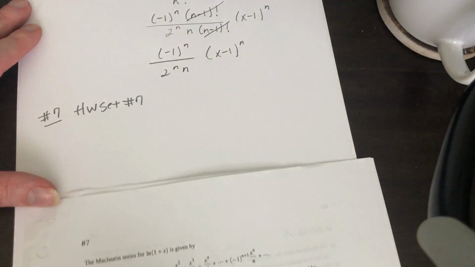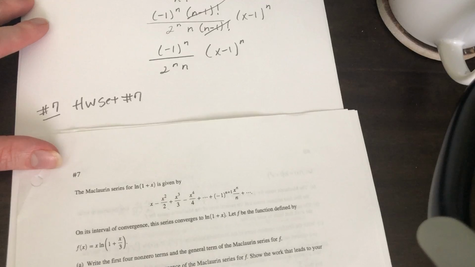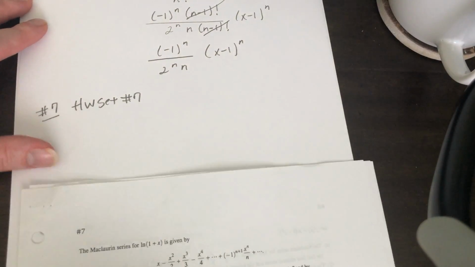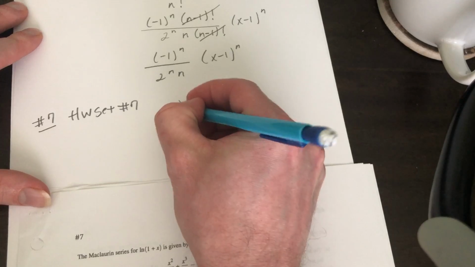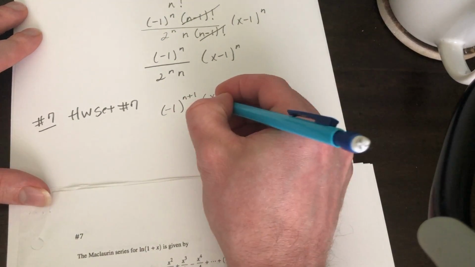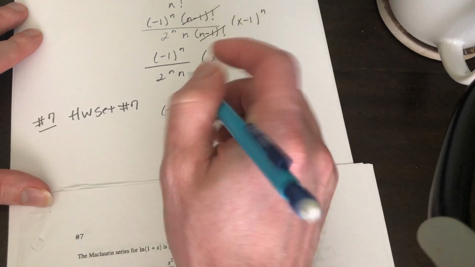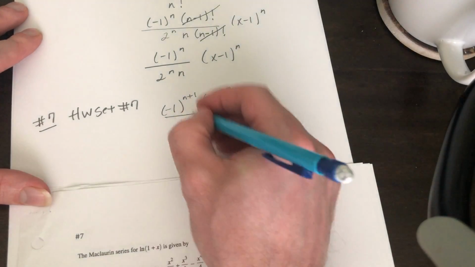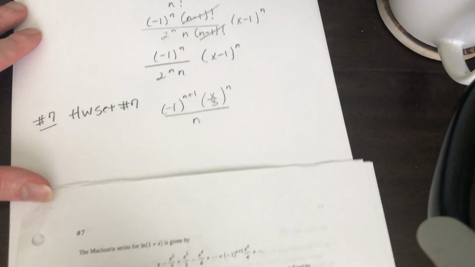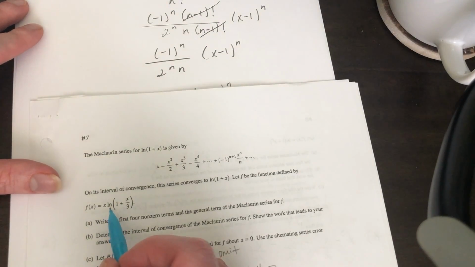So what I'm going to do is I'm going to take this x over 3 and I'm going to substitute it everywhere there's an x up here. So I'm going to have a negative 1 to the n plus 1 times x over 3 to the n power all over n. Okay, and then I have to deal with this x on the outside.